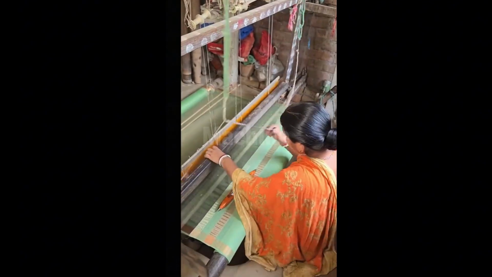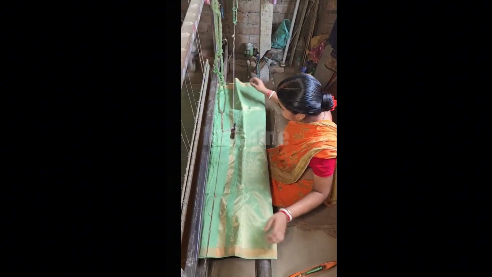Want to learn more about the popular types of saris in India, or how to wear a sari?